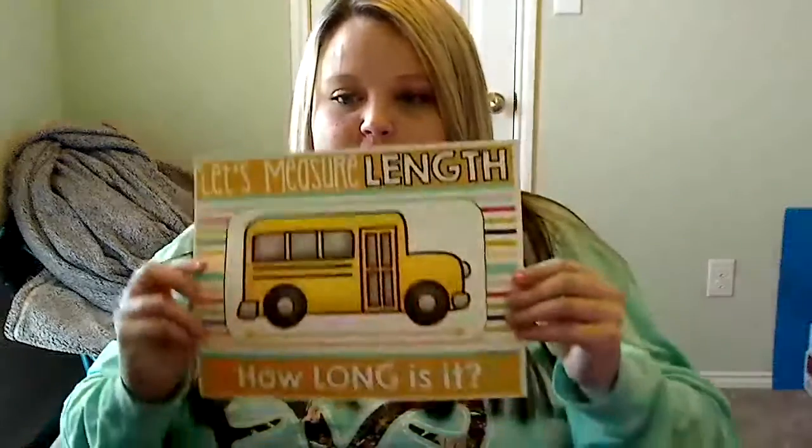Hey everyone! So today in math we're going to be talking about two new things. Last week and the weeks before that we talked about 2D and 3D shapes. We are moving on. We're going to be talking about length and capacity. The first one we're going to talk about is length.